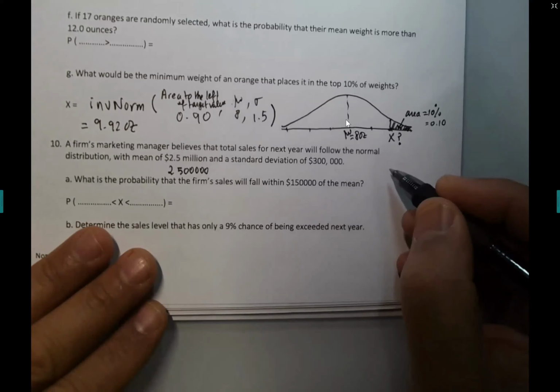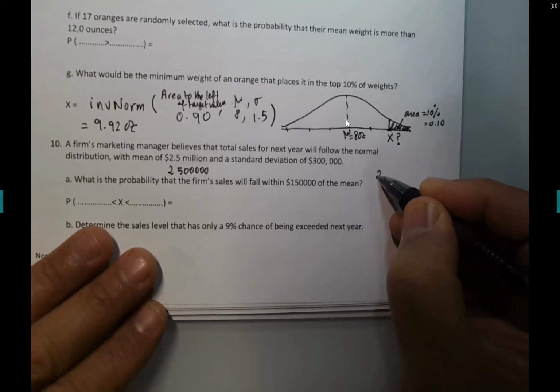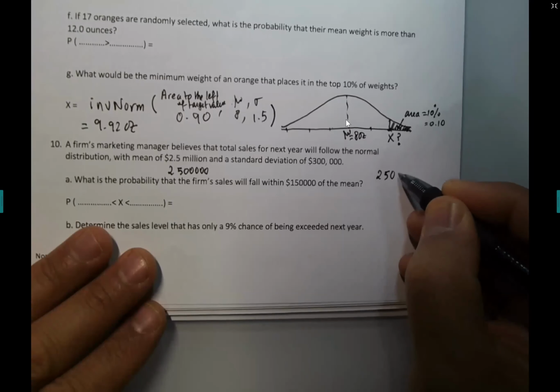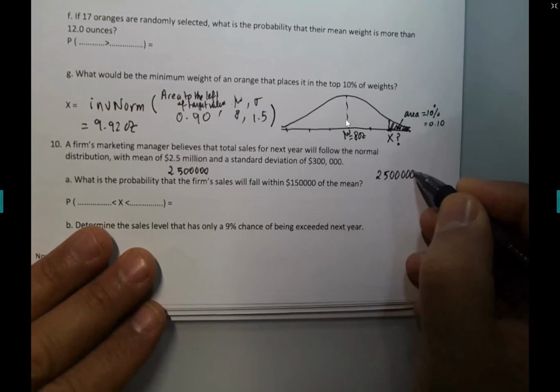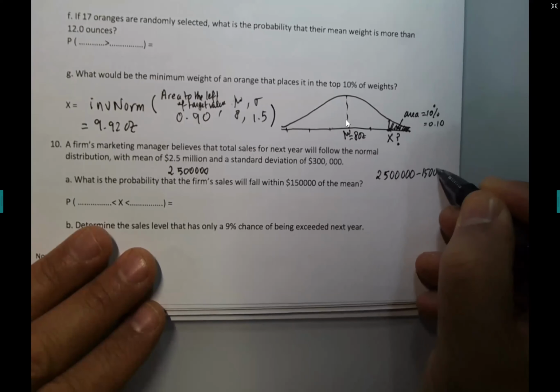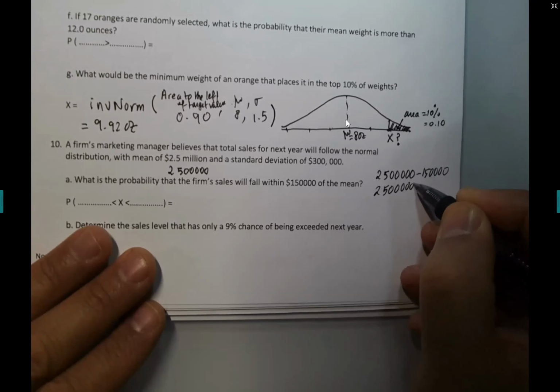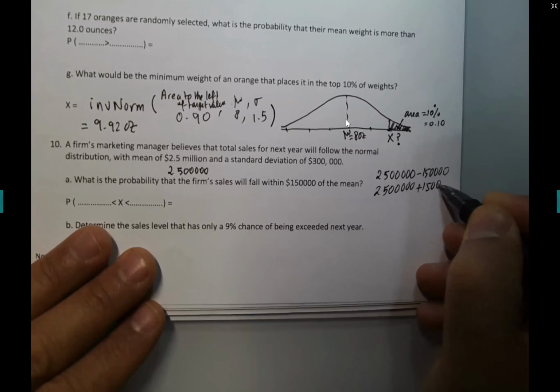It will be either 150,000 below the mean or 150,000 above the mean. So you need to do 2,500,000 minus 150,000, and you need to do 2,500,000 plus 150,000.